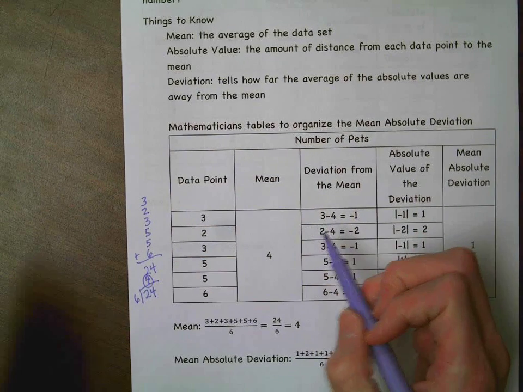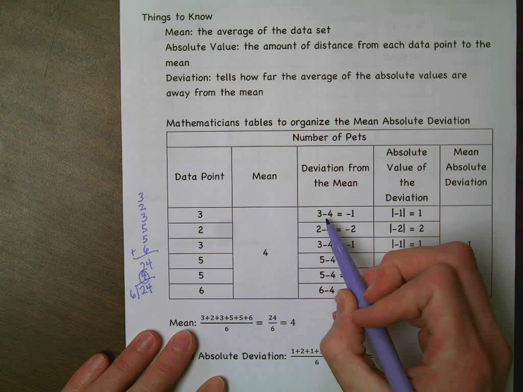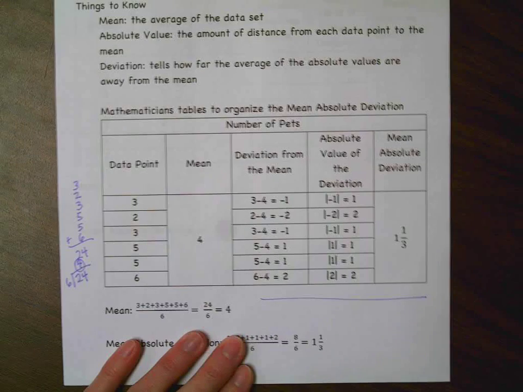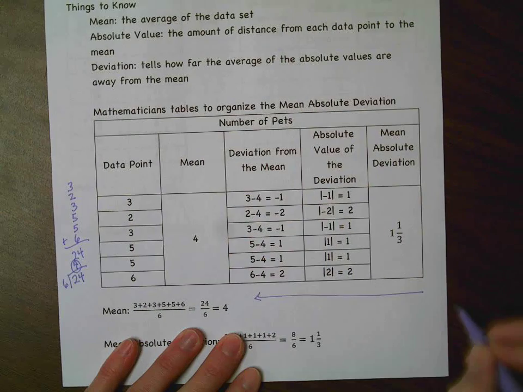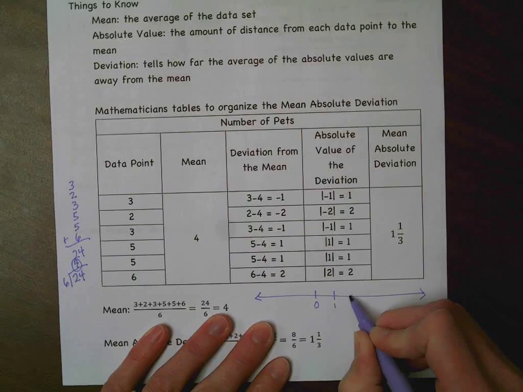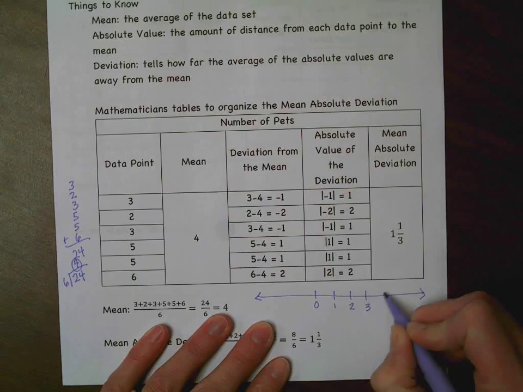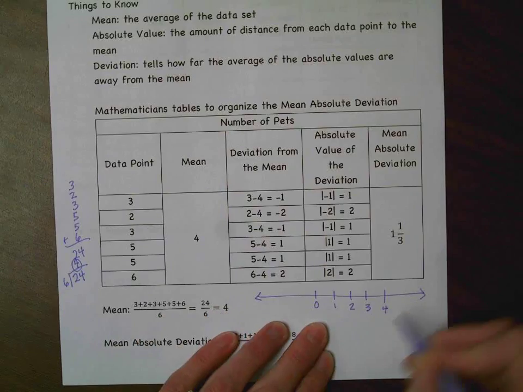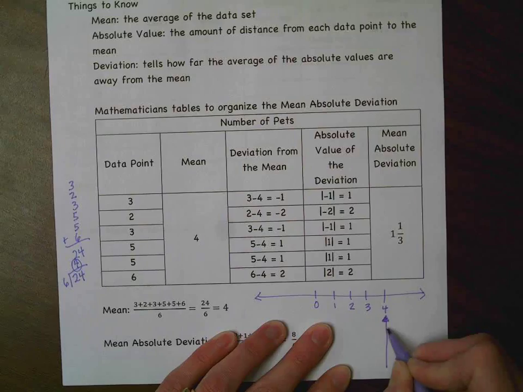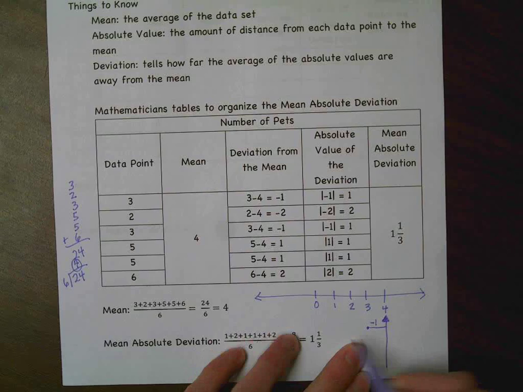So remember, we're taking the data point, and we're finding the distance from the mean. So if you're looking at it on a number line, because some of you like the number lines as visuals, so I'll draw the number line down here. And we have our mean is 4. So here's 0, 1, 2, 3, 4, and then your data point. So remember, this is our balance point right here. Our mean is 4, so we're trying to figure out what is the distance from here to here. And we know that as -1 because it's left of the mean.